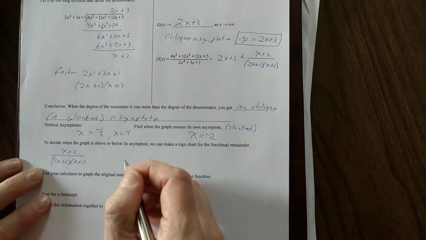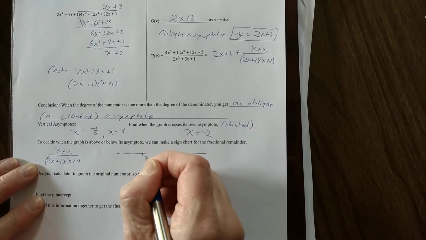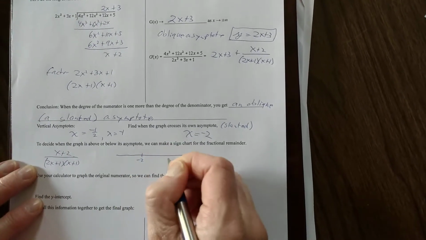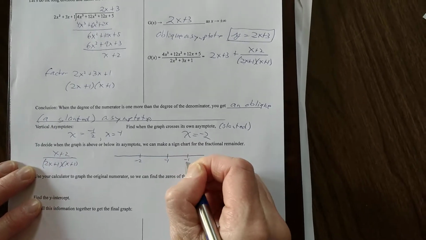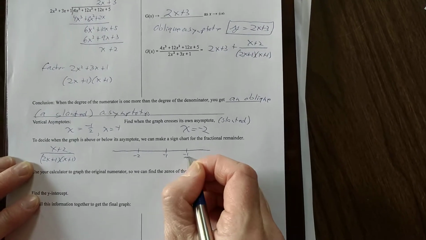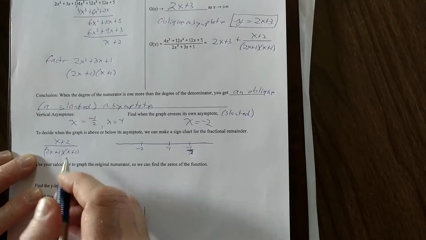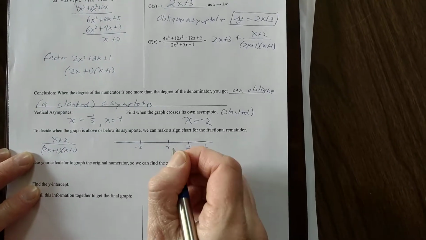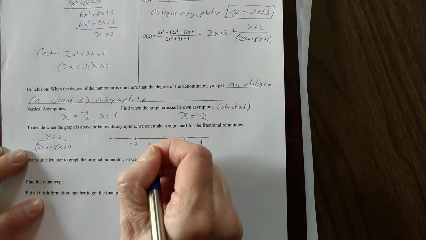And I'm going to make a sign chart for the remainder. So we've got zeros from the top and bottom at negative 2, negative 1, and negative 1/2. And if I plug 0 in, which is to the right of negative 1/2, then I get 2 over 1 times 1. It's positive. And again, the multiplicity of each factor is just 1, so I'm going to alternate sign.